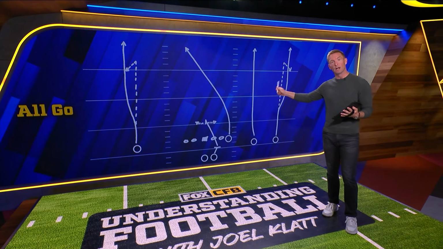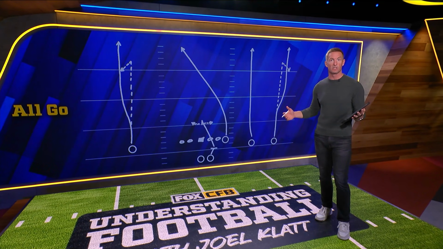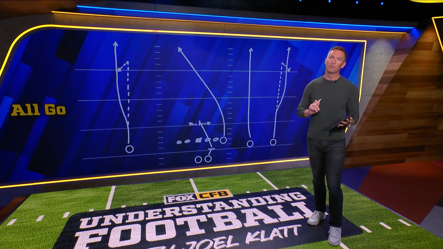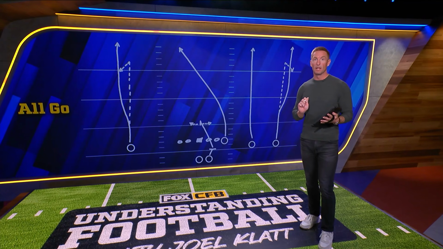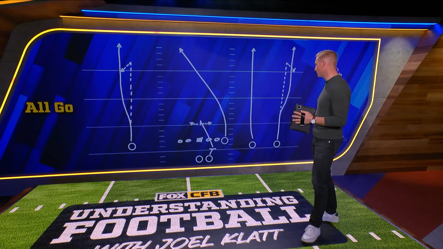quarterback. So I can now run all go or all go special out of a number of different sets or looks, and it looks different for the defense, and it's the same for me as a quarterback. Simplicity for me and something that's hard for the defense. That's what we're after. Okay, so here's what we got.